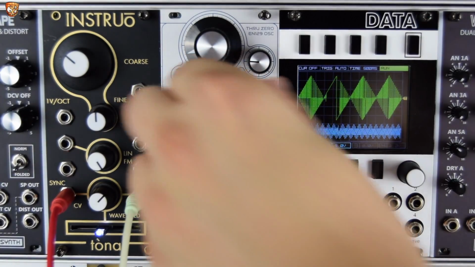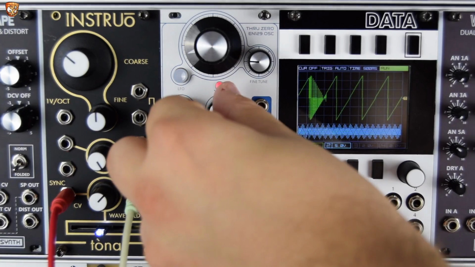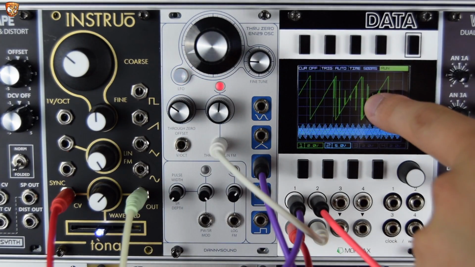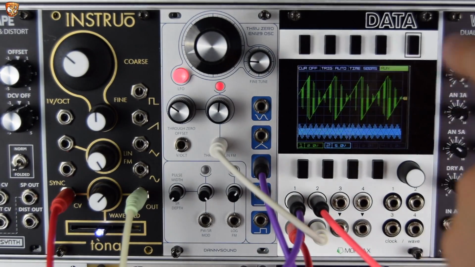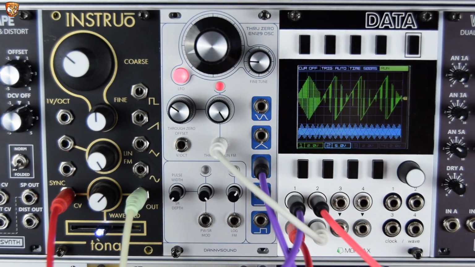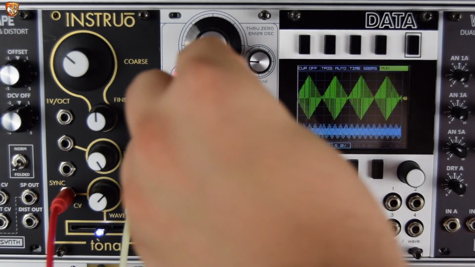It's still this core ramp at the core of what's going on, but with that Thru 0 FM, it sounds like it's almost ripping apart space and time to mess with this LFO. High depths of modulation. Let's call it a diamond waveform, quite a unique one.